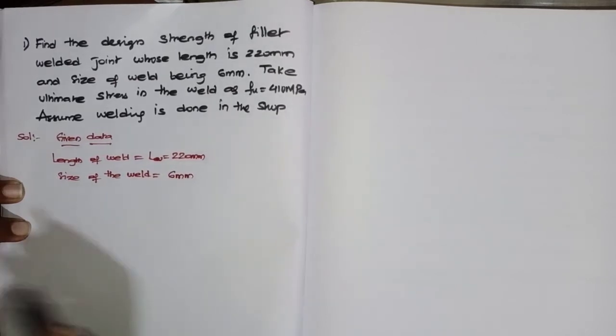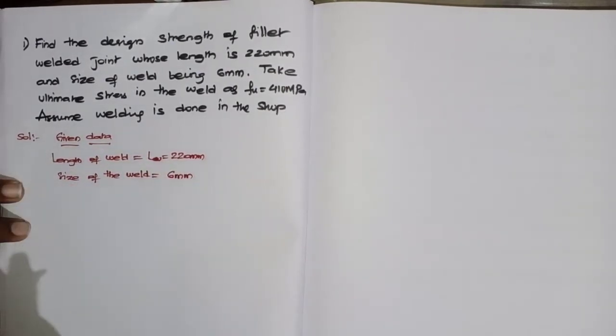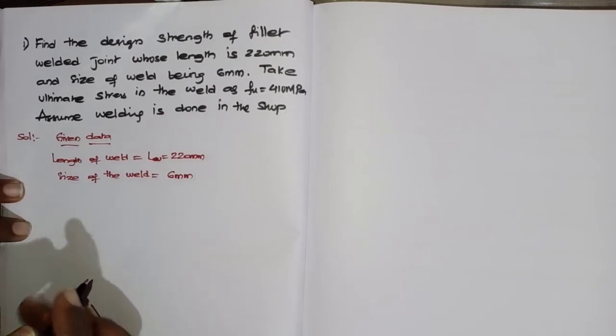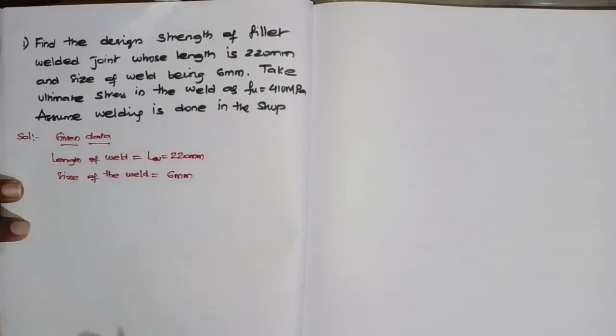This is the ready-made question. Ready-made question in the sense size is given, length is given. Only thing is, from the given data you are supposed to calculate the design stress in the weld and design strength of the welded connection, right?